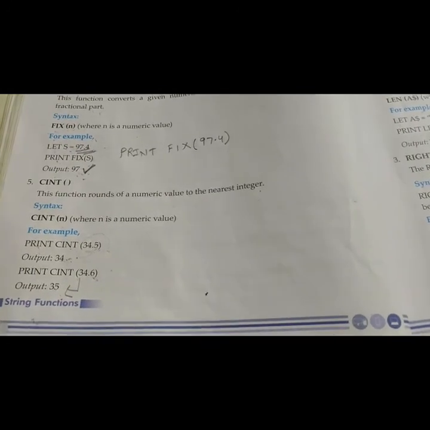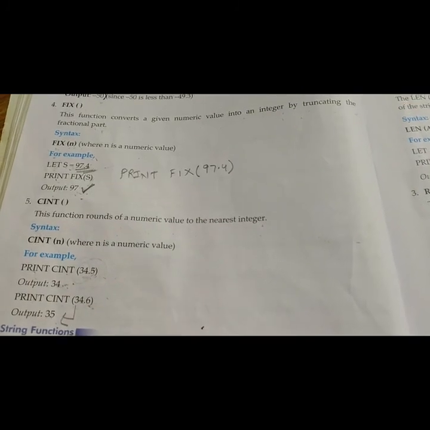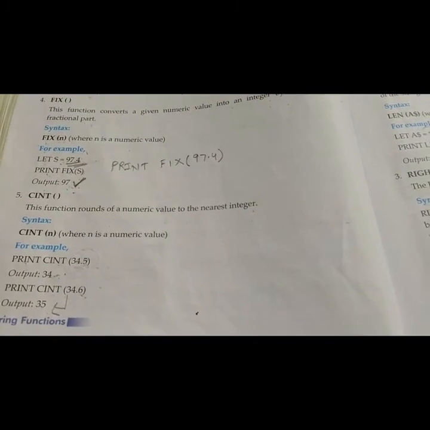Next function is string function. So in the next video we will learn about string functions also and conversion functions also.